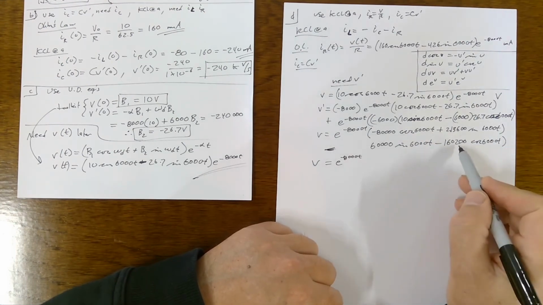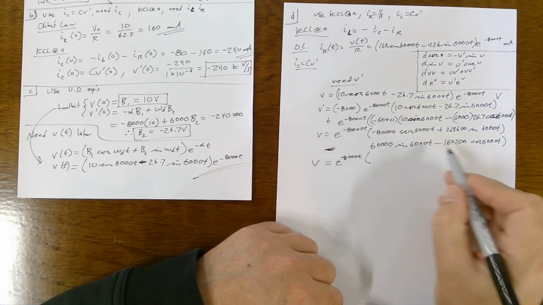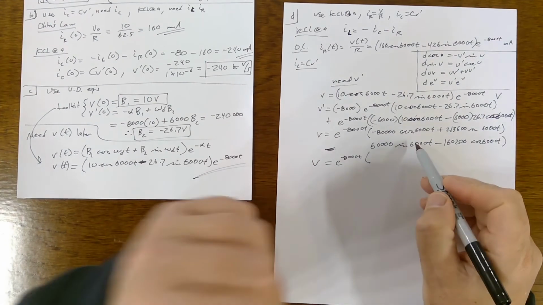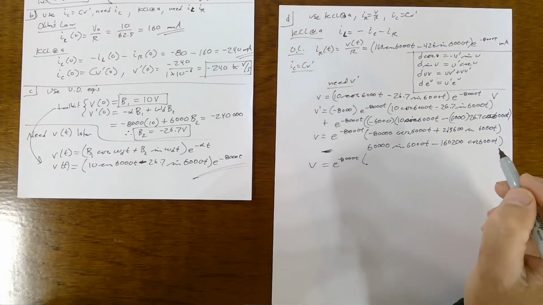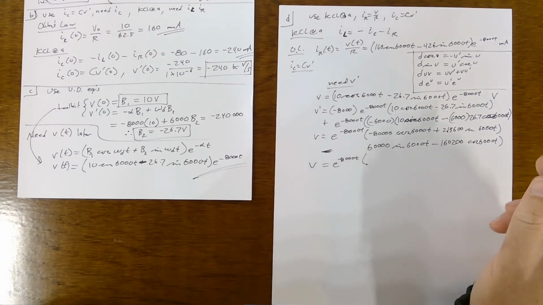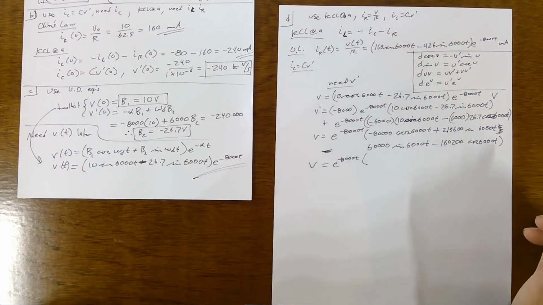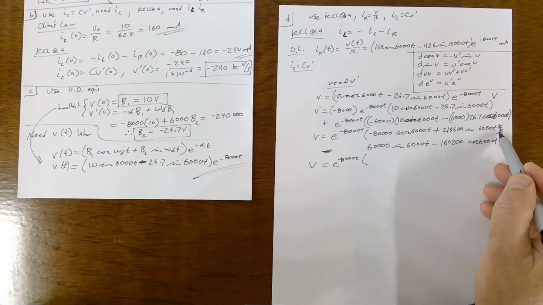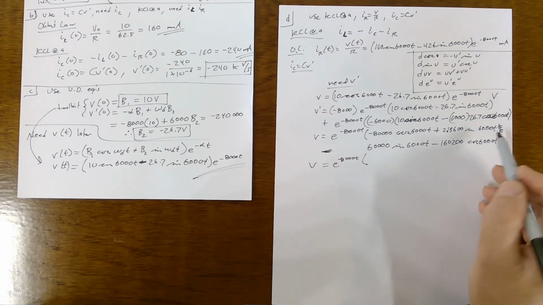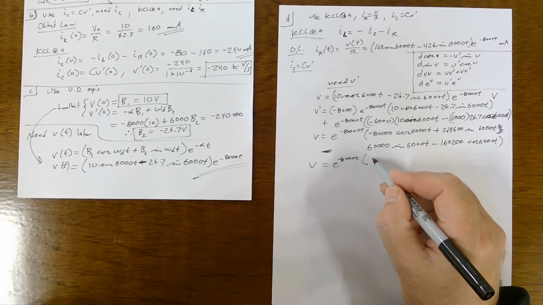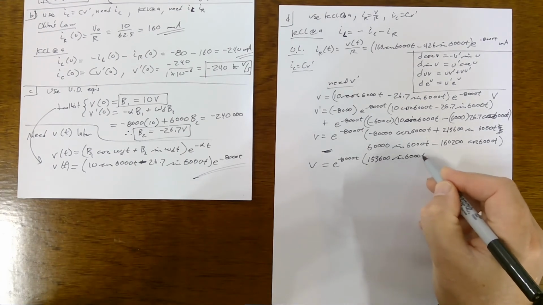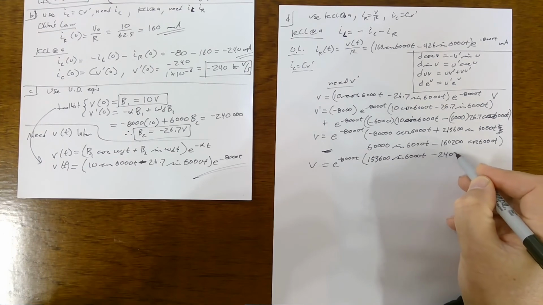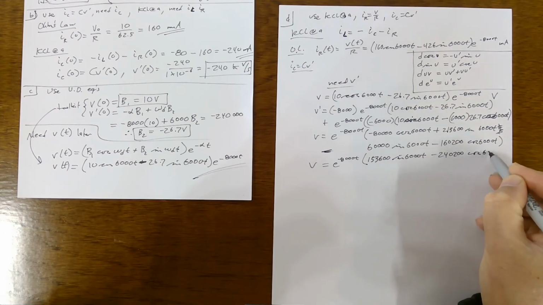We can collect those, and you end up with 153,600 sine 6,000 t minus 240,200 cosine 6,000 t.